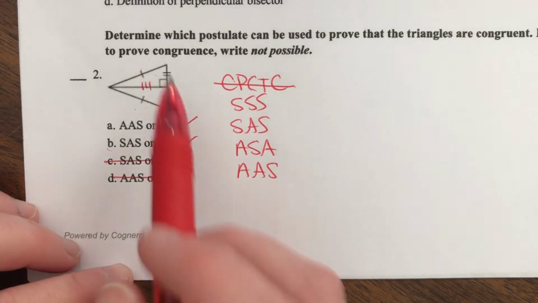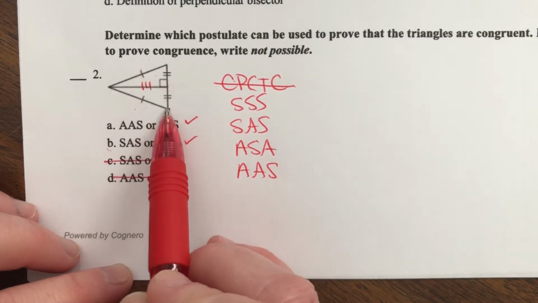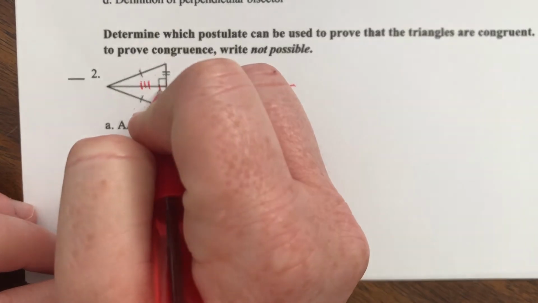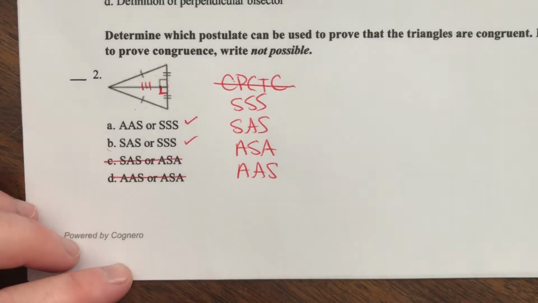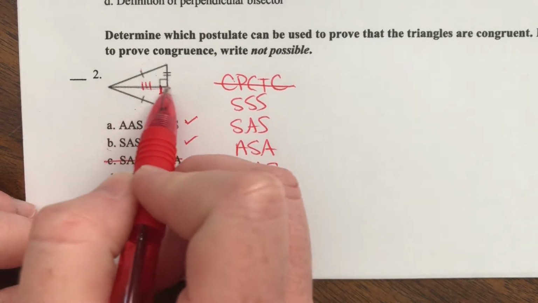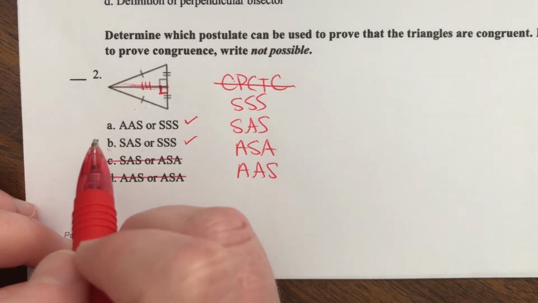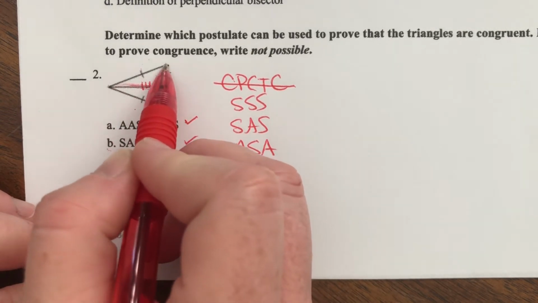Side, angle, side. If I know this side is congruent to this side, and I know this is a 90-degree angle, that tells me this has to be a 90-degree angle, because they make up a linear pair, they add up to 180. And I know for a fact both triangles have this side congruent, because it's the same side, right? So I have side, angle, side.